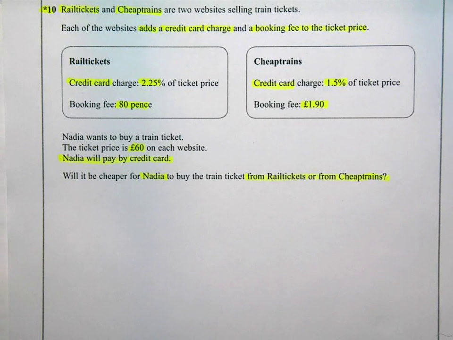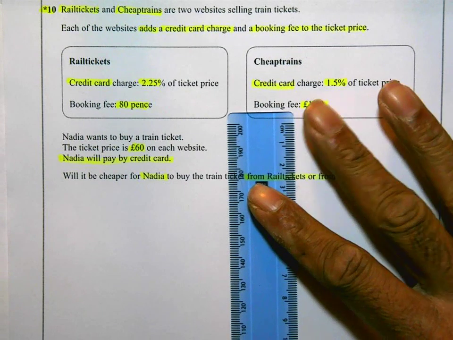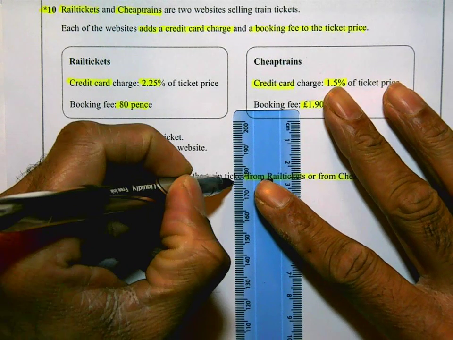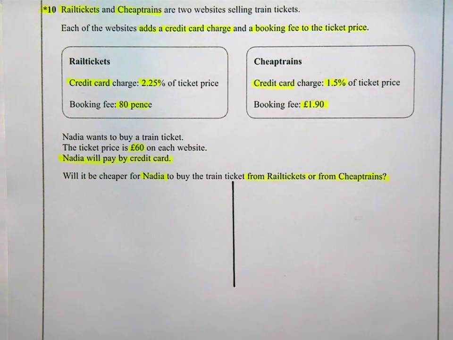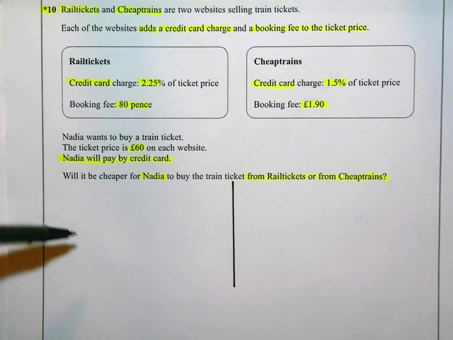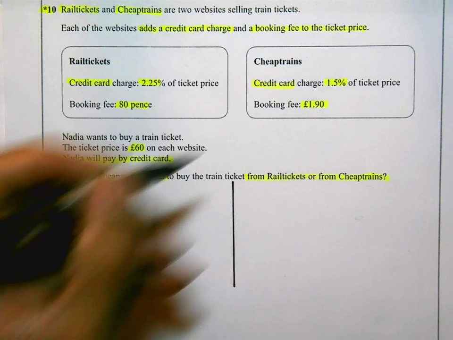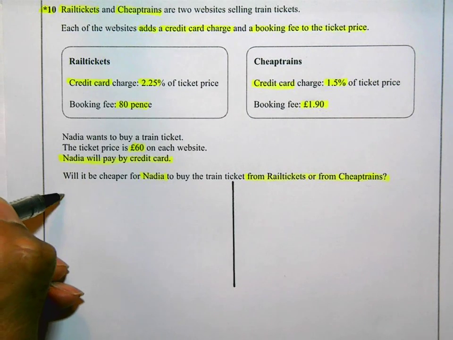Because there are marks for quality of written communication because of the star, one of the things I'm going to do is split this in two. I'm going to make two sections: my workings out for rail tickets on one side and for cheap trains on the other. So rail tickets.